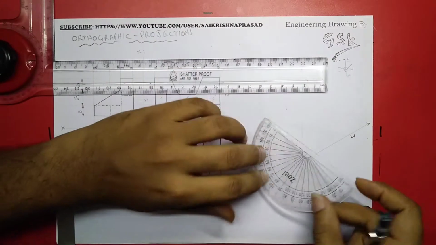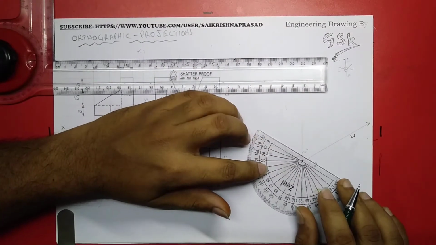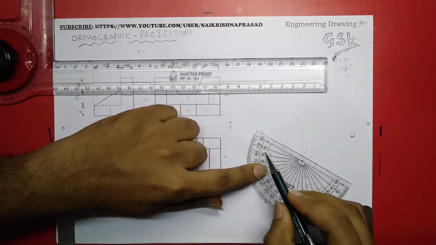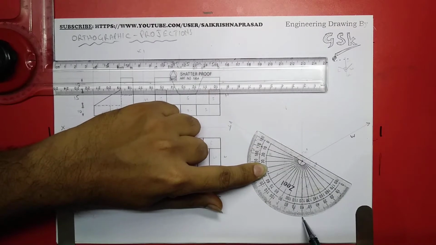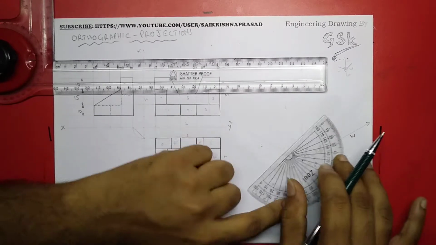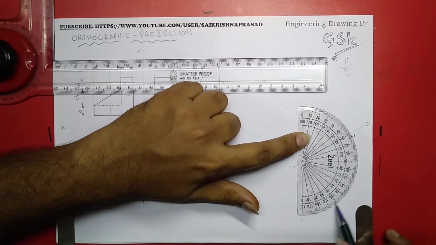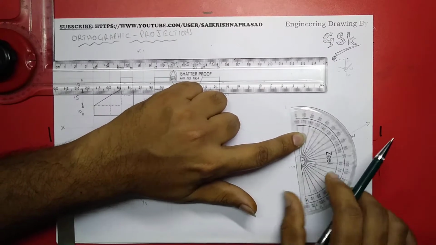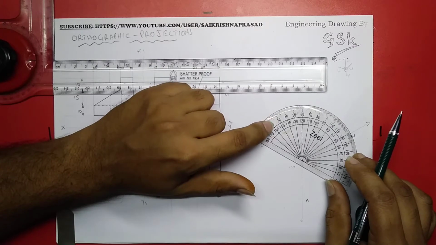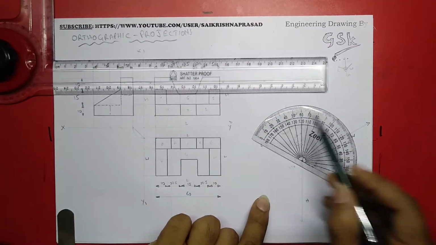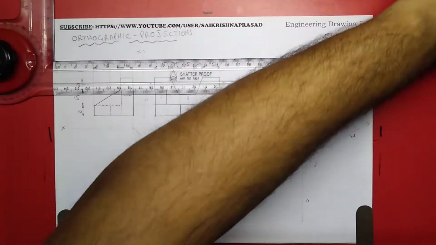With the help of protractor you can see that. See, from 0 it is 120 degrees.